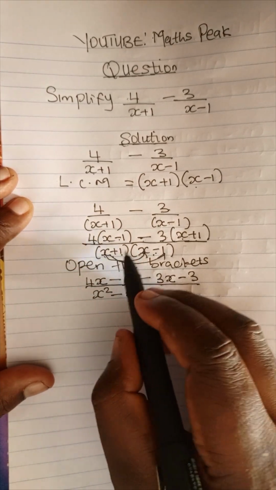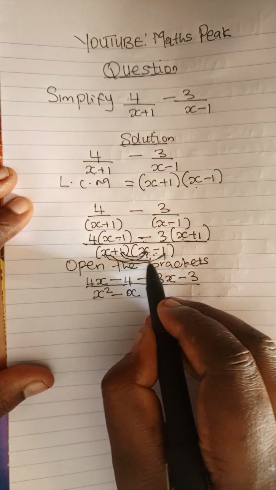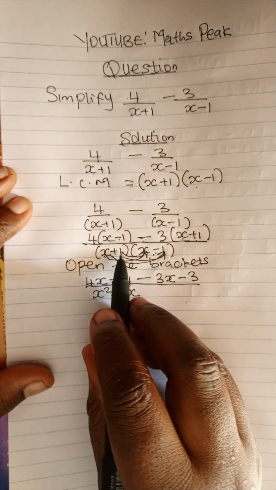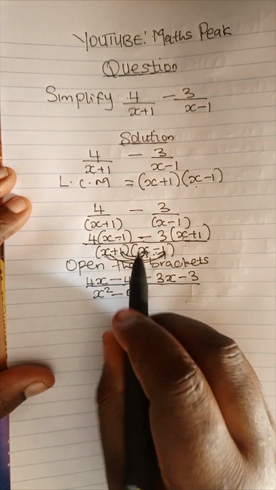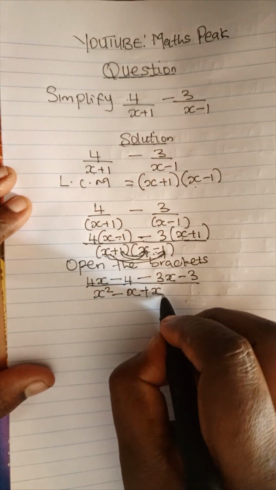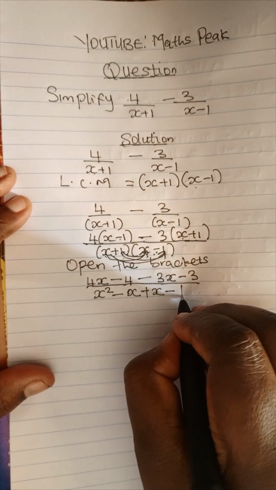You use this to multiply. The same thing. Use 1 to multiply x, and also use 1 to multiply what? 1. Now 1 times x, because of this sign, we have plus, so this is plus. 1 times x will give us what? x. Now we have minus here, minus. 1 times 1 will give us 1.